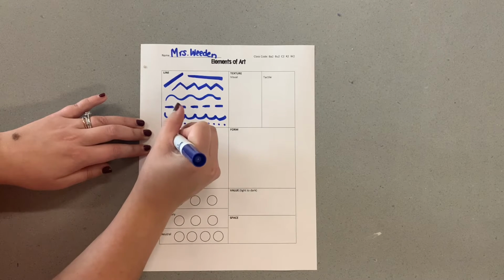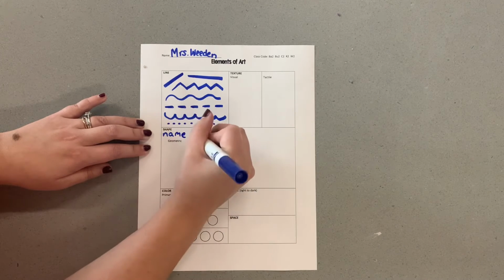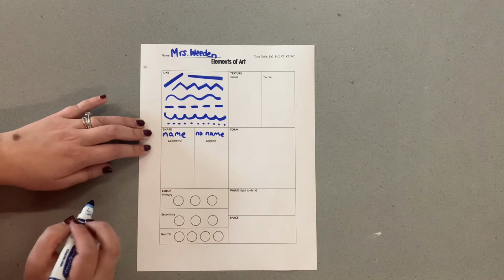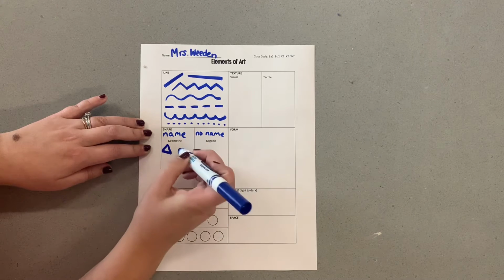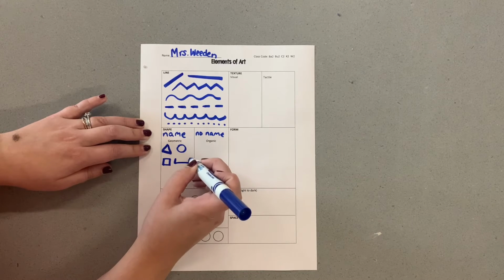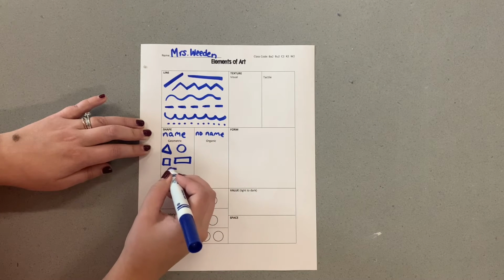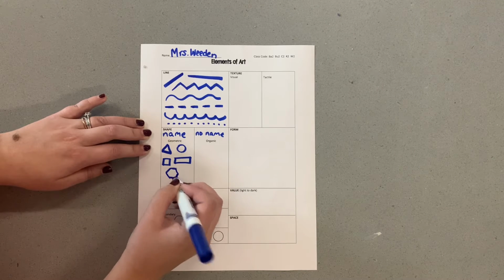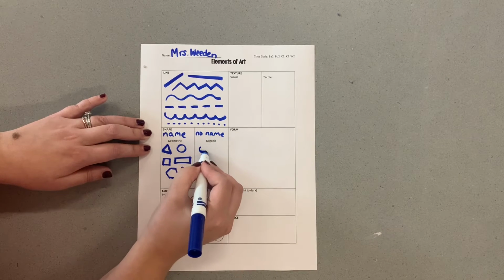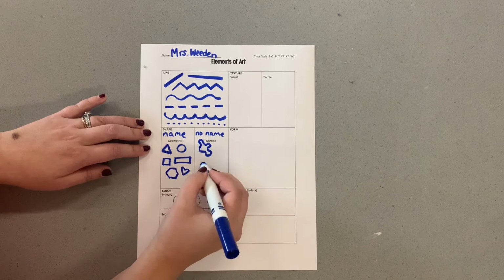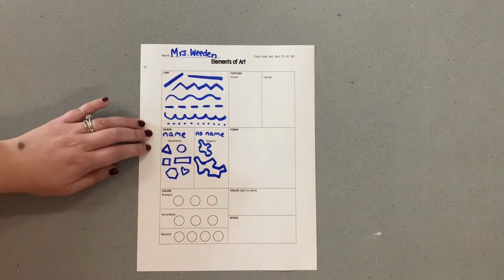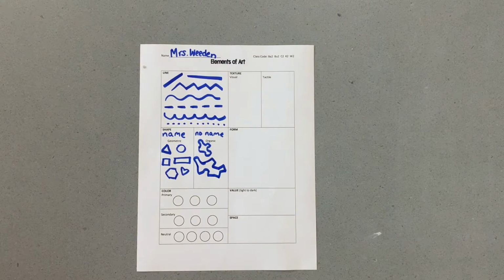Where it says shape, above geometric, I want you to write the word name, and above organic, I want you to write no name, because geometric shapes are shapes with a name, like a triangle, a circle, a square, a rectangle, a hexagon, a heart, lots of different things. And organic shapes don't have a name, and they're kind of made up. They're kind of like a big blob or a cloud. So draw a couple of those shapes.